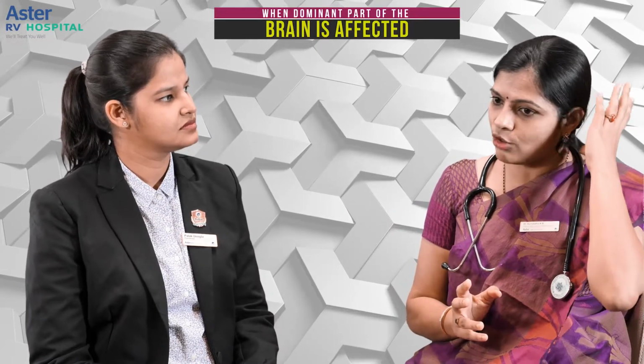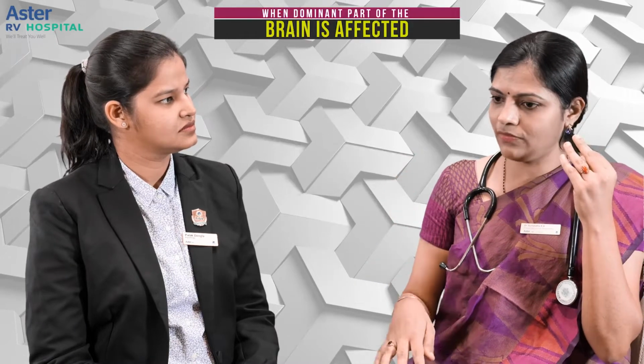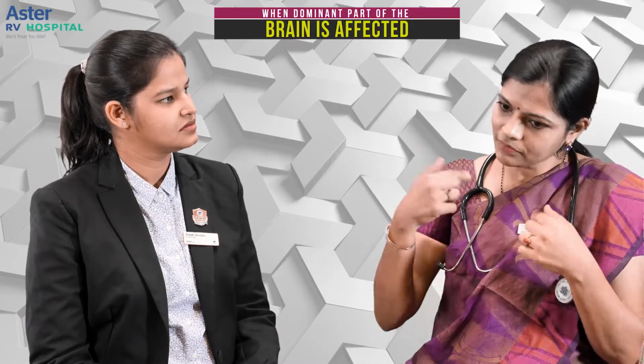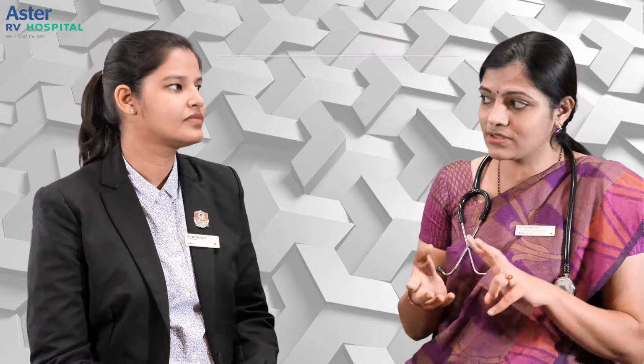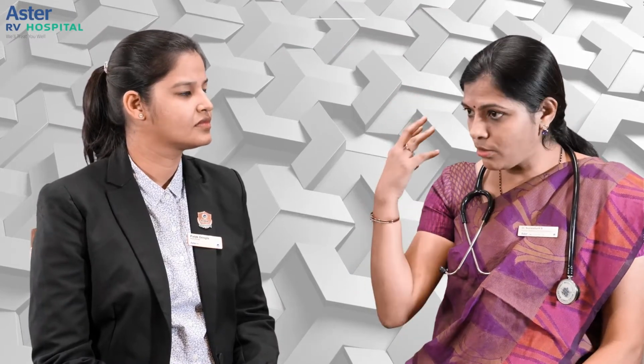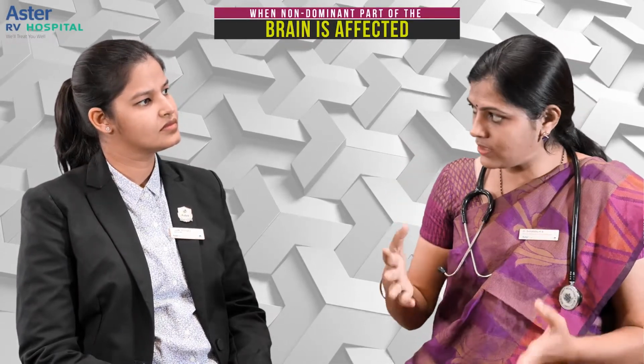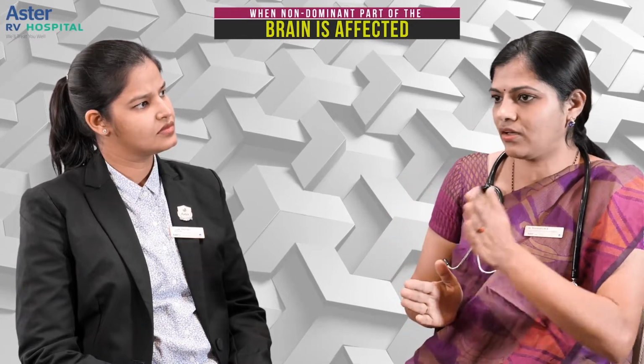So when it affects the dominant side, there is not only weakness, there can also be speech and swallowing areas which are affected. When it is the non-dominant side, the right side, which is affected, then it can affect multiple aspects. It can just be a sensory stroke wherein only the sensation is lost, but strength wise they are good, or they can be completely neglecting the left side of the body, because the right side of the brain takes care of the spatial orientation of a person.